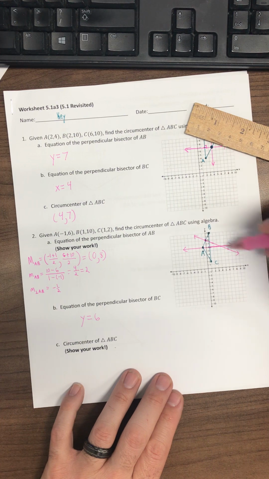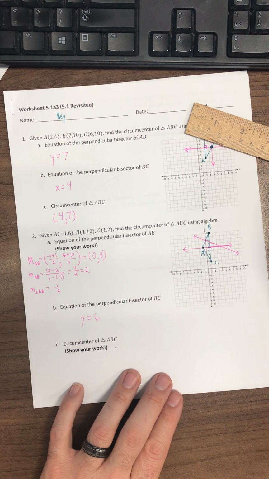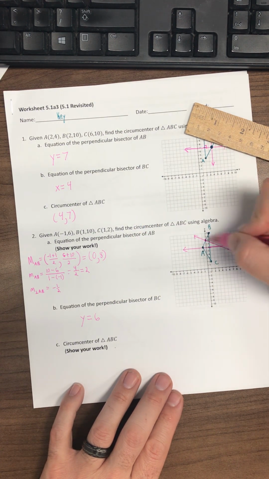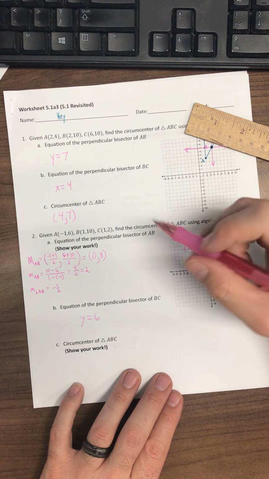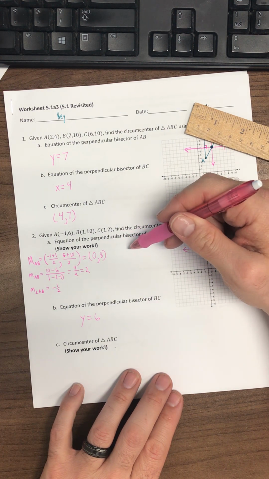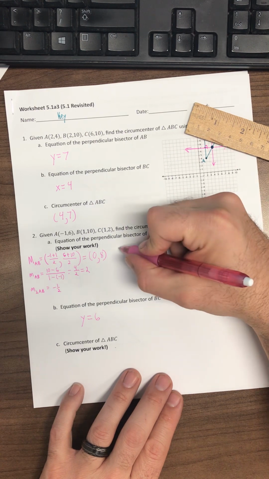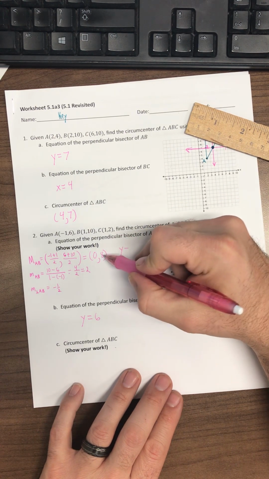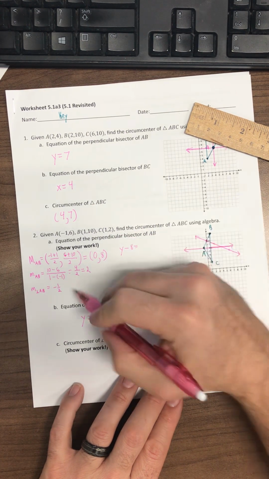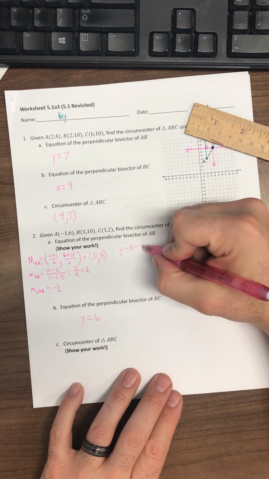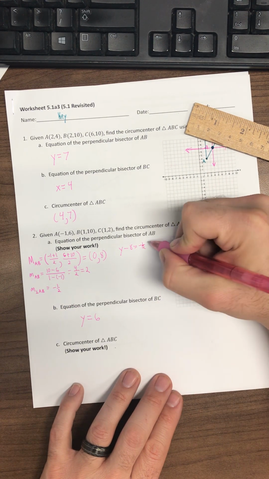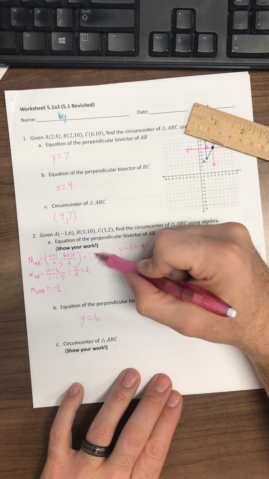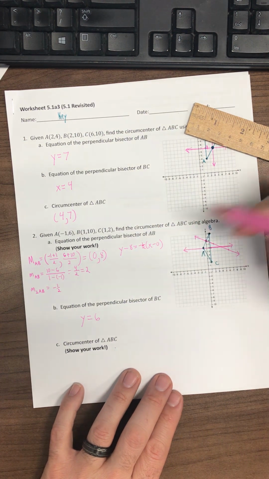Now, I need the equation of this line. Well, let's see. I have to write the equation of this line in slope-intercept form. And I have to know that's y minus y1 equals m times x minus x1. That's in point slope form. I need to convert to slope-intercept.